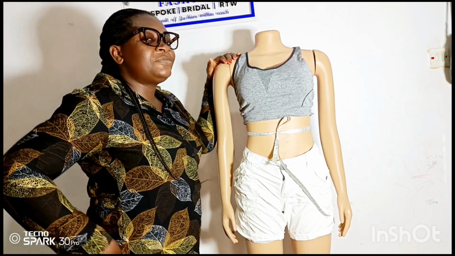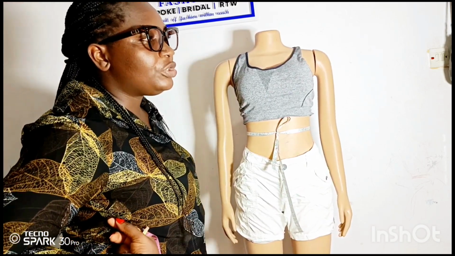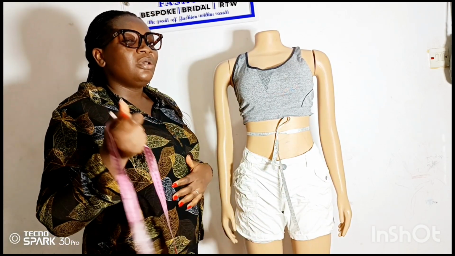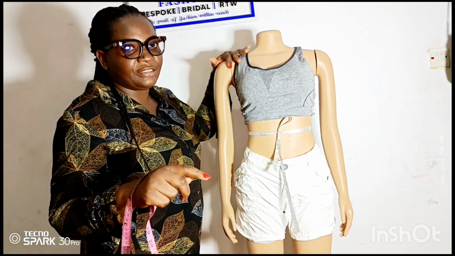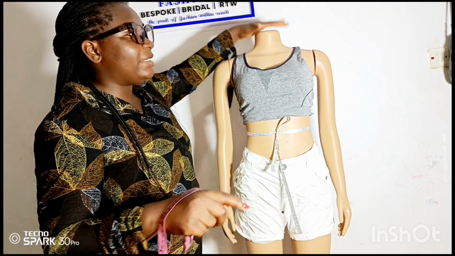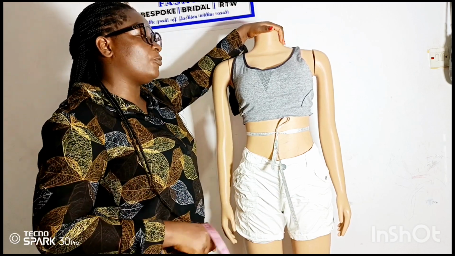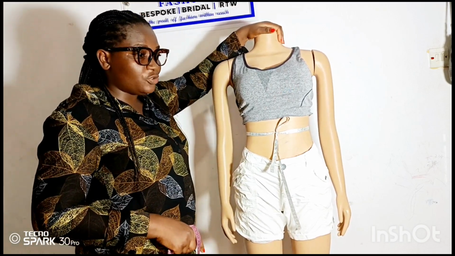you now discover that the clothes do not fit. It's either the hips are too tight, the bust is too big, or the bust is puffy. It might be that the problem is from your measurement. That is why you need to learn how to take accurate measurements for your clothes. And this is what we are going to learn in today's class.